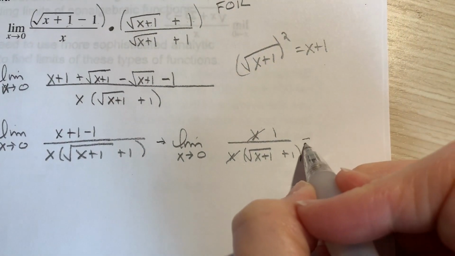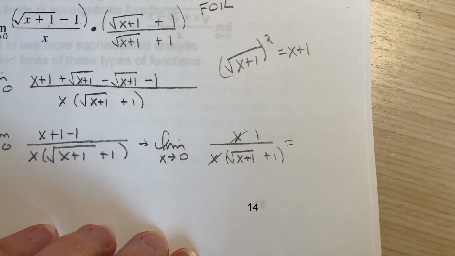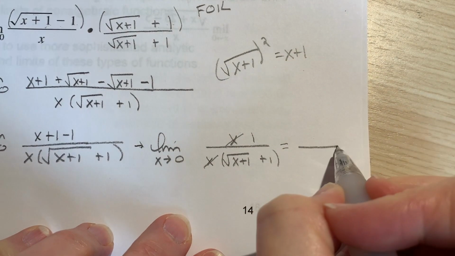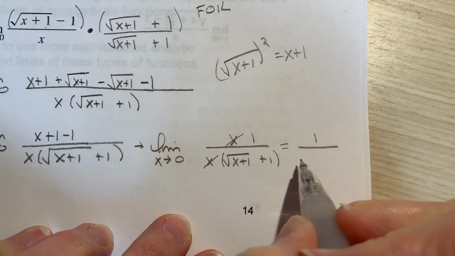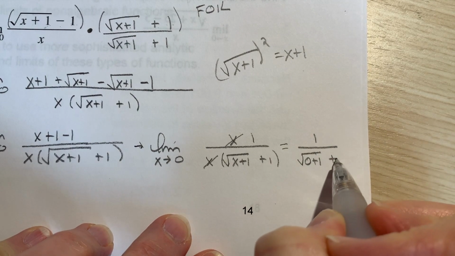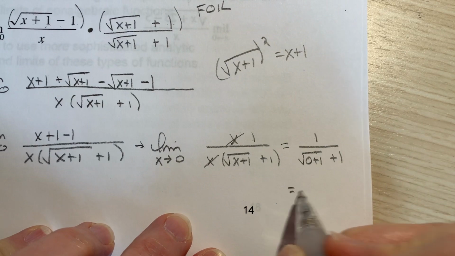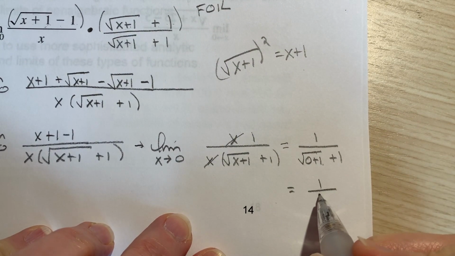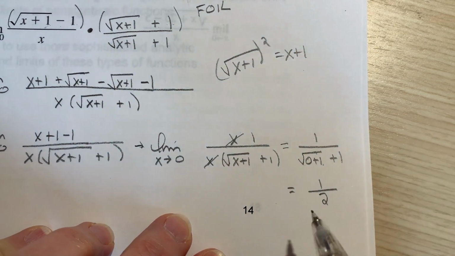And now, can't really simplify anything else, so I'm going to try doing substitution. So if I substitute in here, I have a 1 on the top. I have the square root of 0 plus 1 on the bottom, plus 1. So square root of 1 is 1. 1 plus 1 is 2. So the limit of this is 1/2.